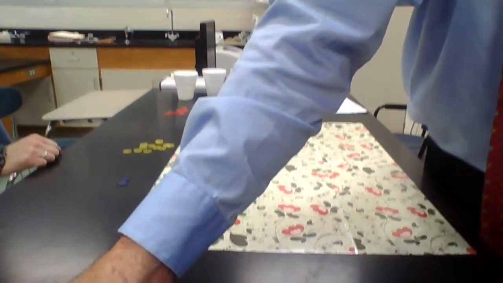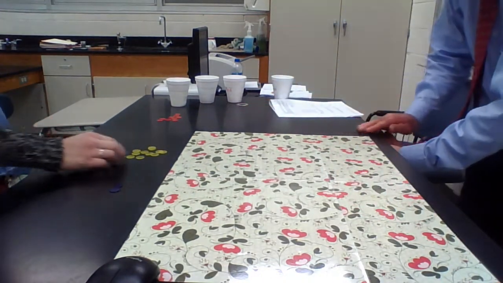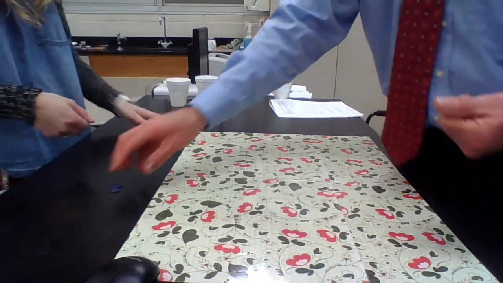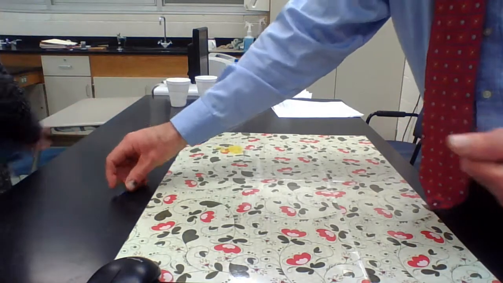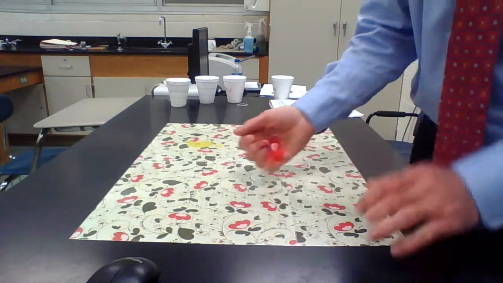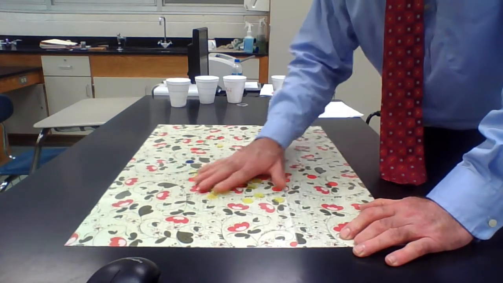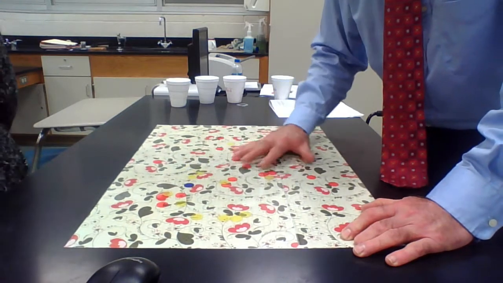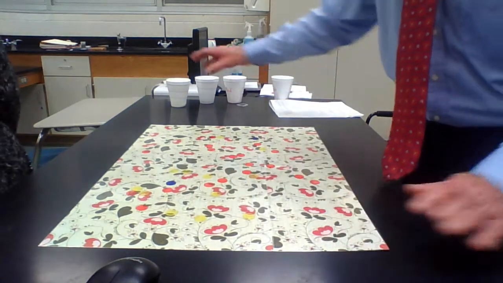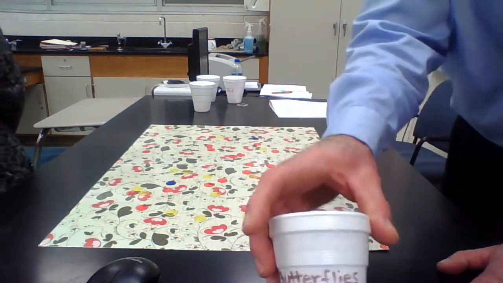Probably put too many out to start with. Can't get all these in there. I think one of the things last in the questions is to predict what's going to happen before we do it. Okay. The bird's ready and the butterflies are ready for the second predation. Now I got to get the dead butterfly cup. Dead butterflies.